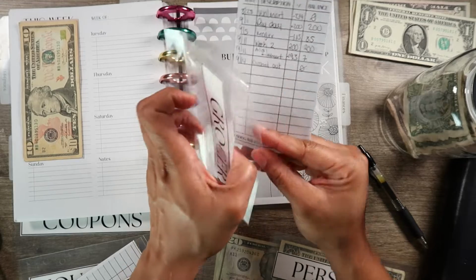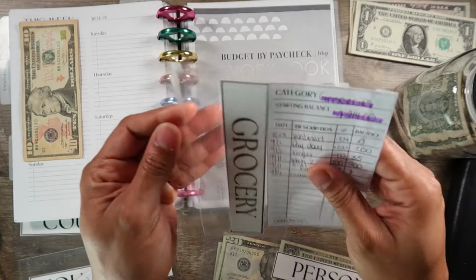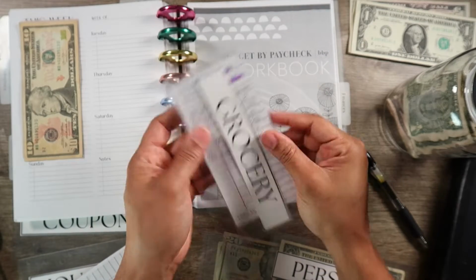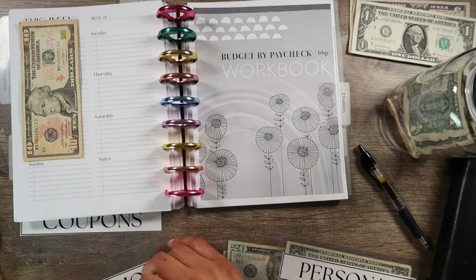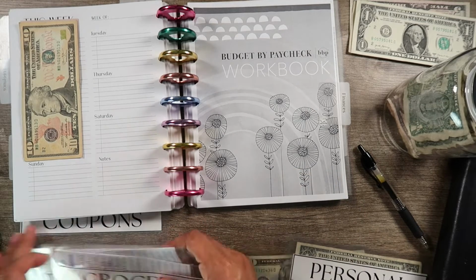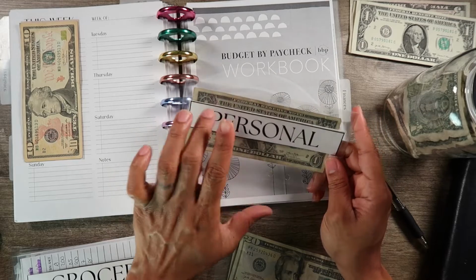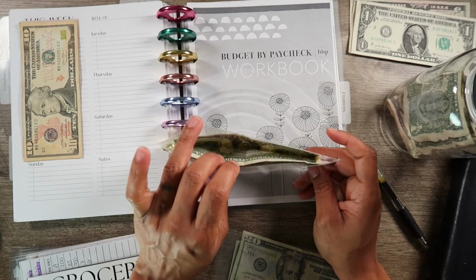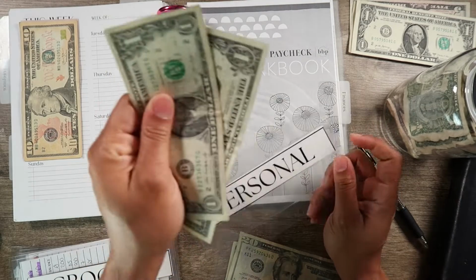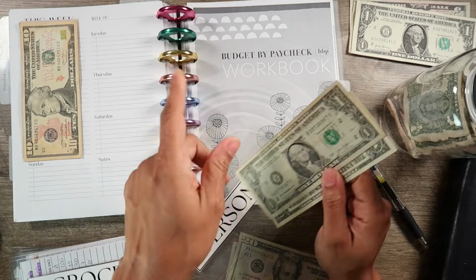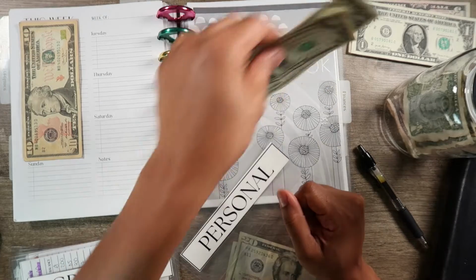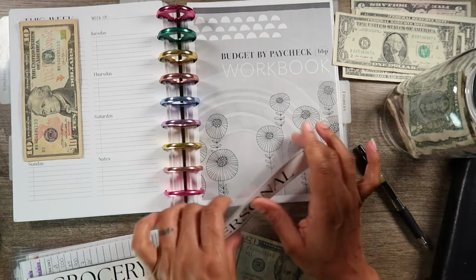I'll just slide this right back in here for when I take out my cash tomorrow. My personal had $2 in it. I'll take it out and add it to the $2 savings challenge.